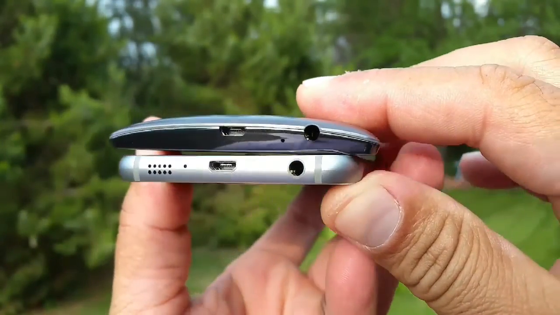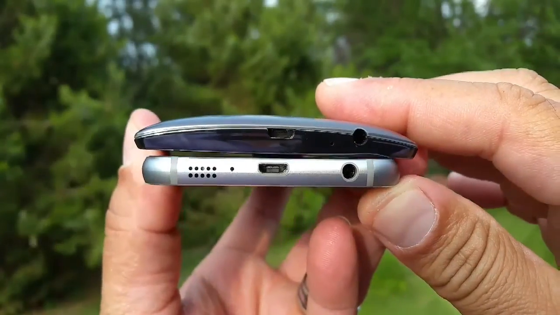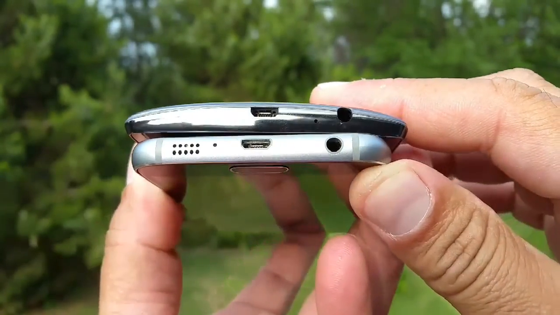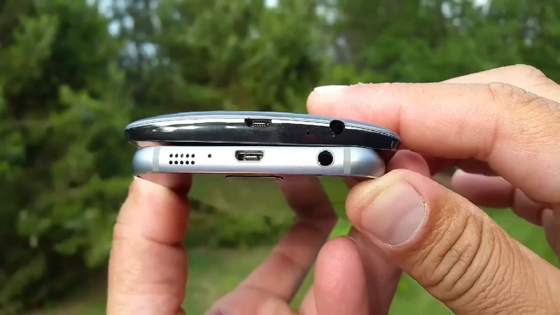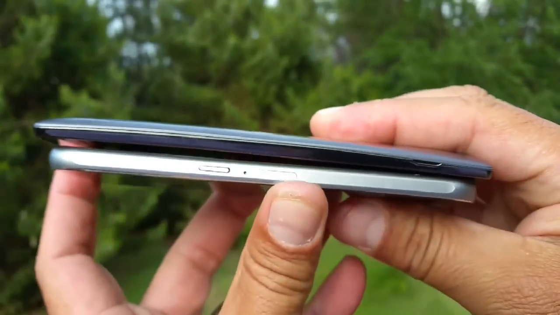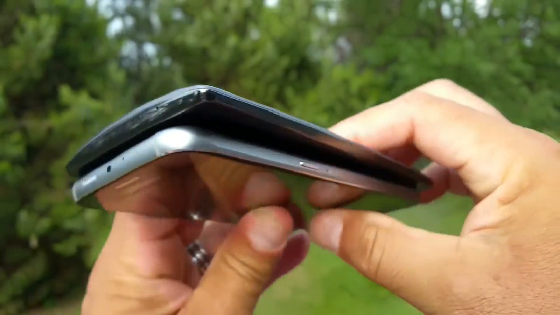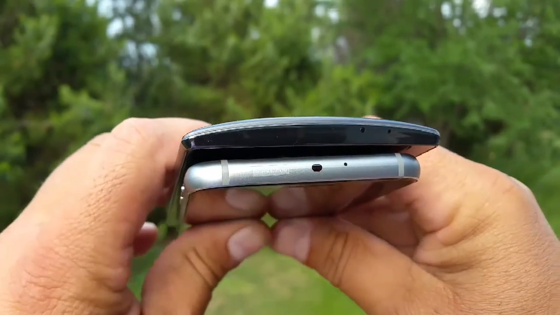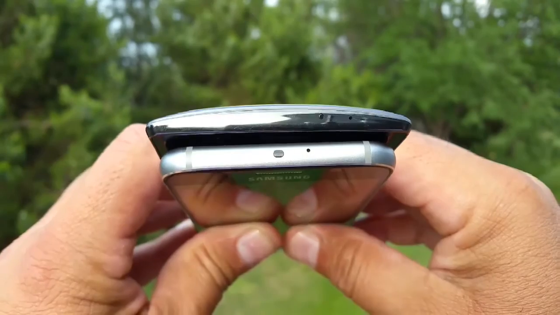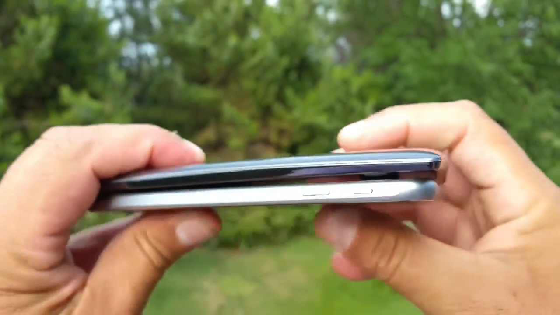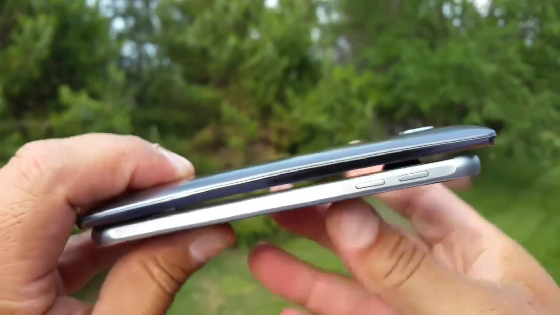As far as the cameras, we have 16 megapixel rear camera on both. On the G4 we have 8 megapixel front facing and 5 megapixel on the S6. Now as far as the processor, we have an Octa core processor on the S6 versus a 6-core processor on the G4. 3 GB of RAM on both phones.